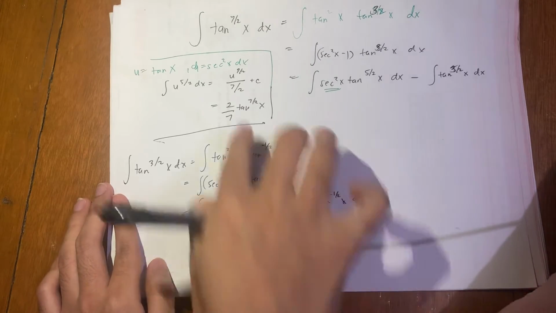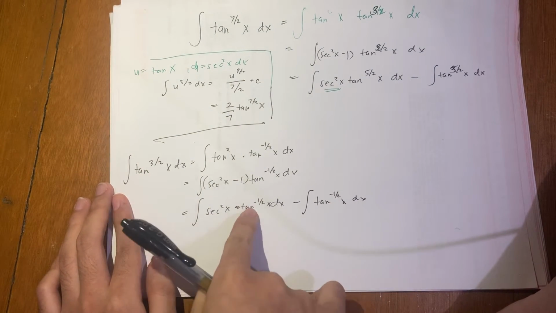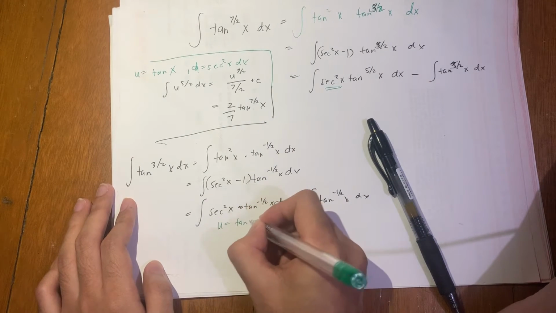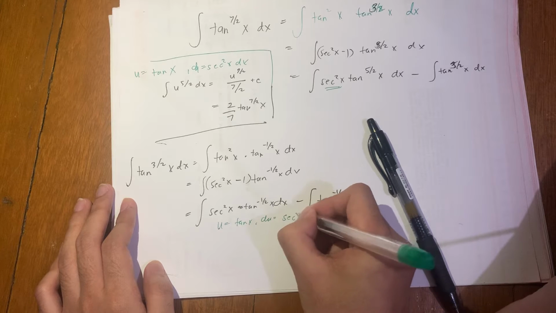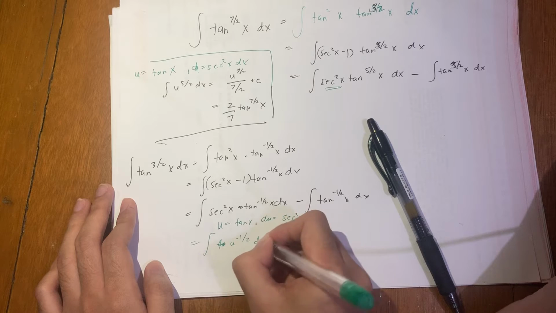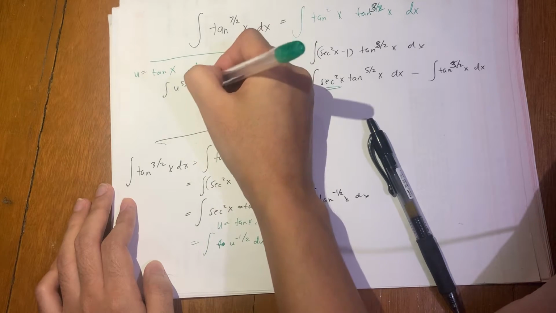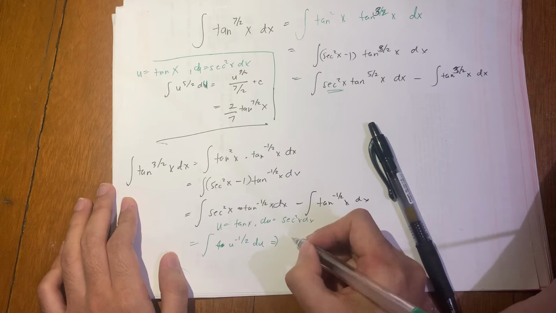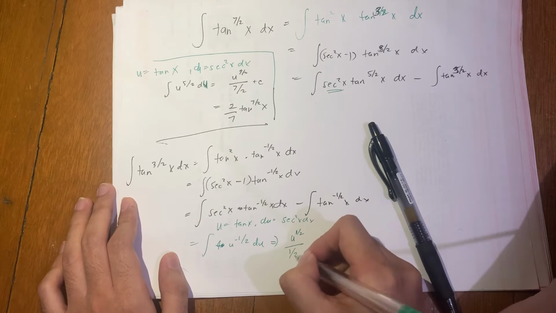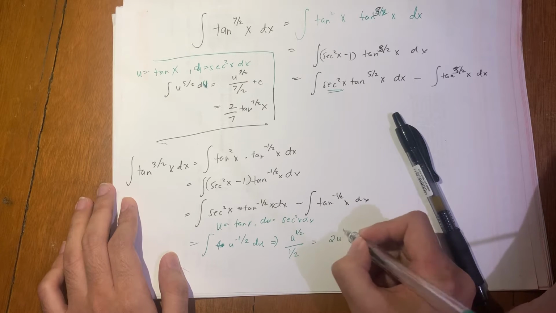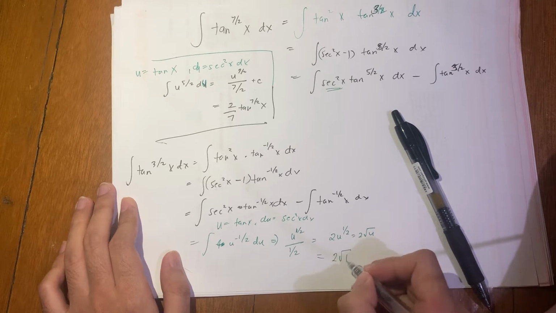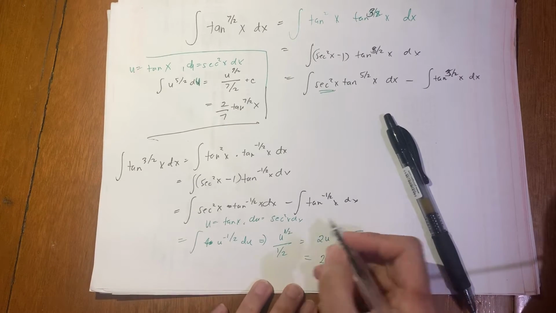This one again, if we use the substitution u is equal to tangent x, we'll get u to the negative 1 half, where du is equal to secant squared x dx. So we get here the integral of u to the negative 1 half du, which we know to be u to the positive 1 half over 1 half. This is 2 times u to the 1 half, or 2 square root of u, or 2 square root of tan x. So that's done.